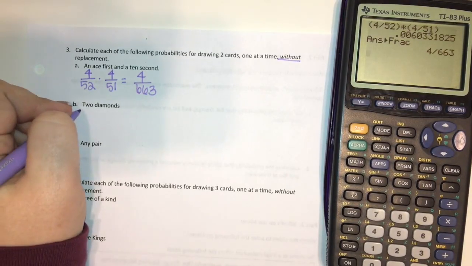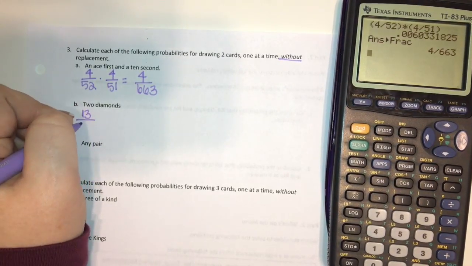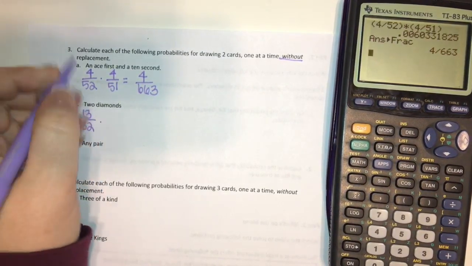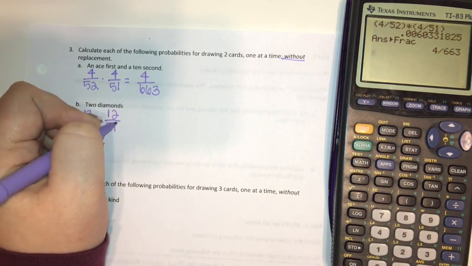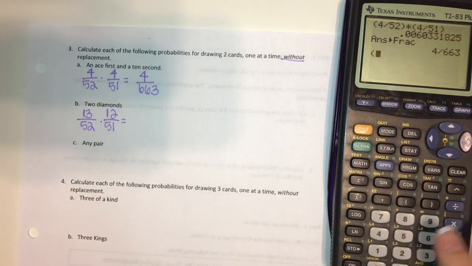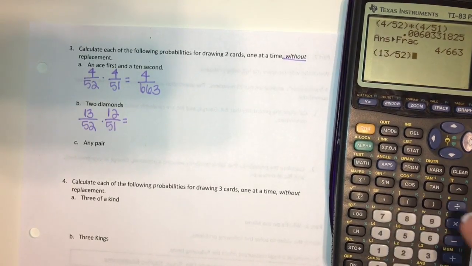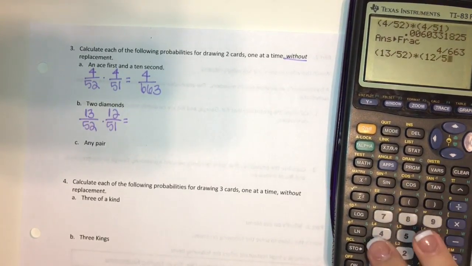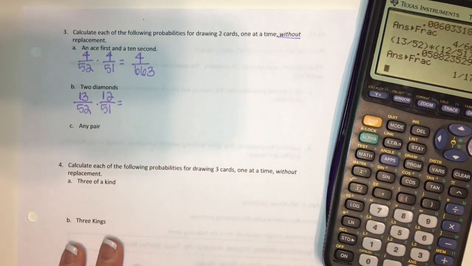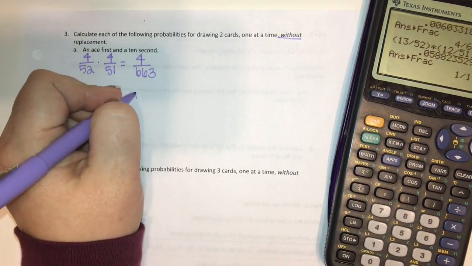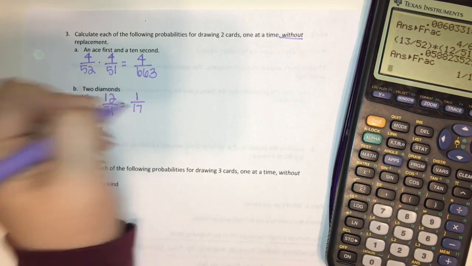The probability of drawing 2 diamonds. So at first we have 13 diamonds out of 52 cards. And then now we're down to 12 diamonds and we're down to 51 cards. So we just stick this in our calculator. Put it back in fraction form, and the probability of drawing 2 diamonds is 1 out of 17.